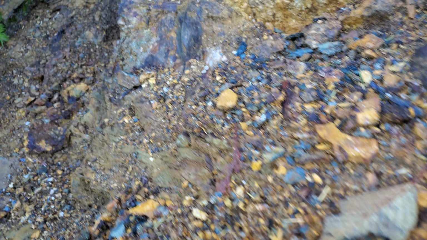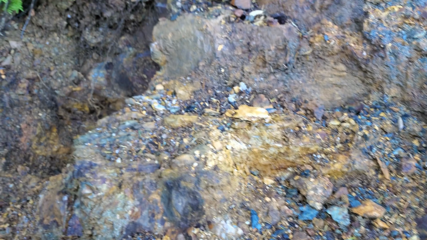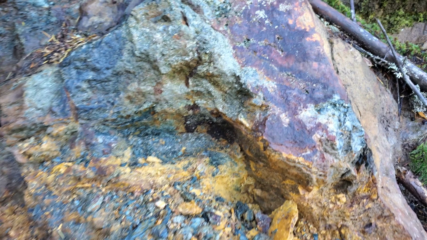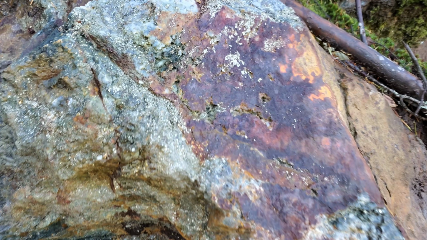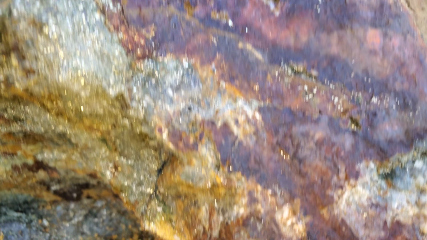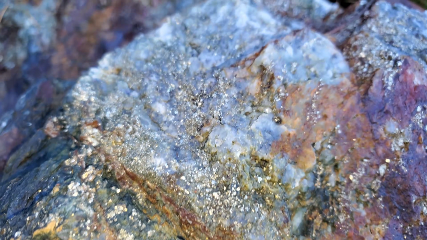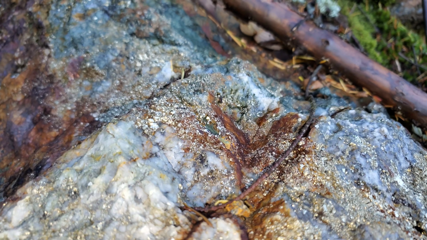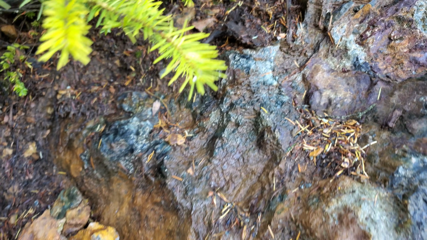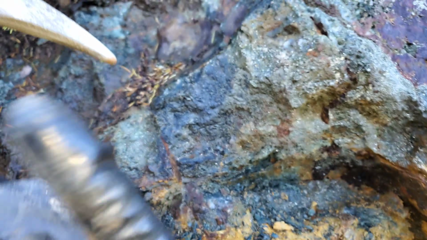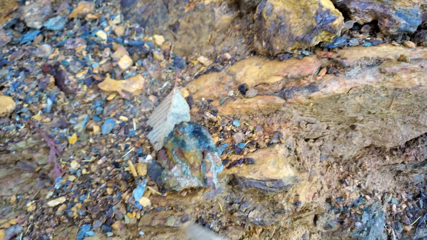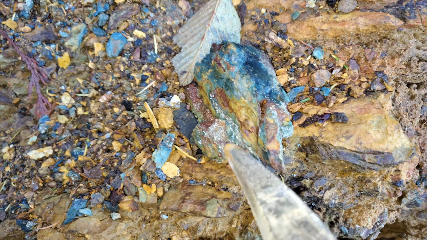So if you guys watched the video a couple videos back that we posted, I showed this area. You have massive sulfides in quartz. You can see solid pyrite with some chalcopyrite all throughout here. This right here is magnetite. This is just a deteriorated vein. You have a chlorite schist here.